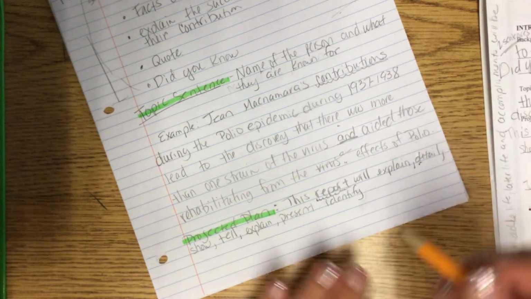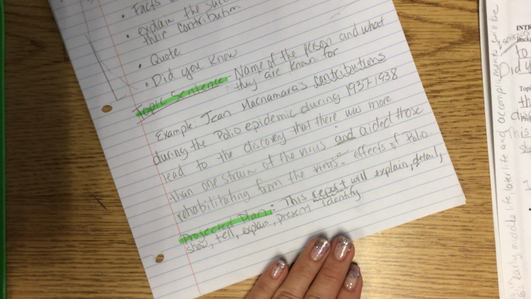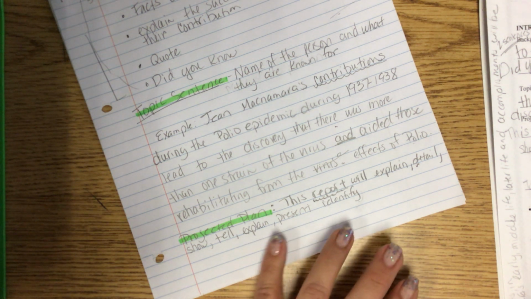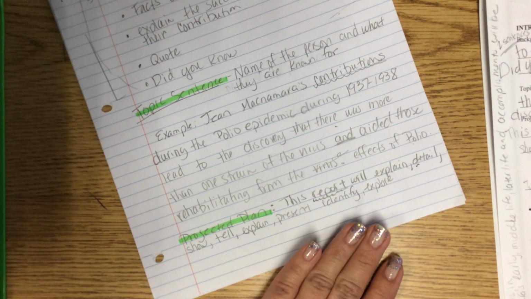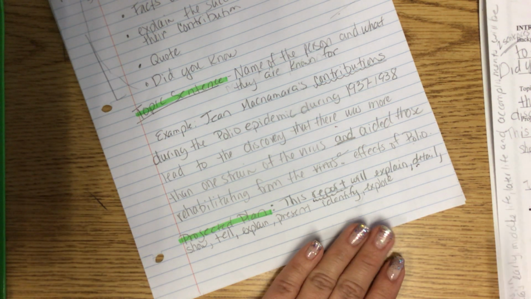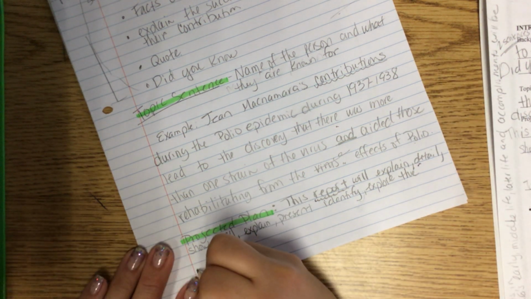Okay, so it's going to do one of those things, one of those action verbs. Do I have explore on there? I liked that one. Don't see that one very often. Okay. So it's going to explore the events.